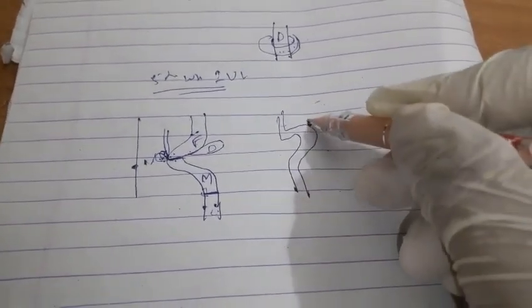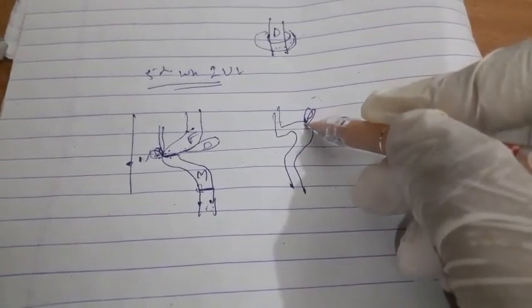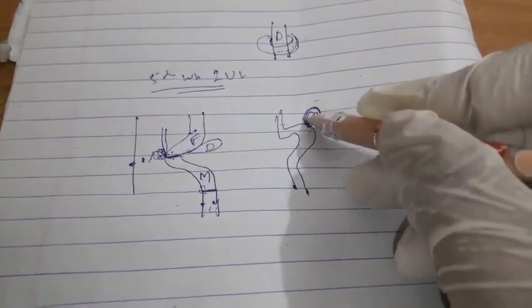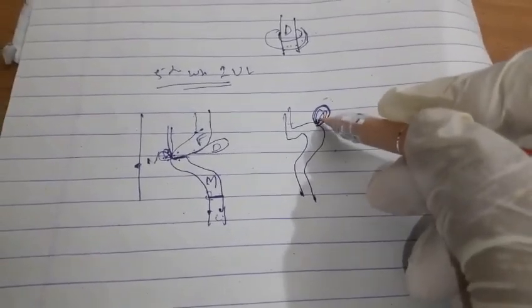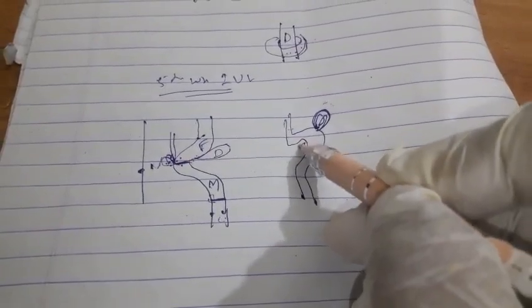This is our bilobed ventral pancreatic bud. This bilobed bud later fuses into one.